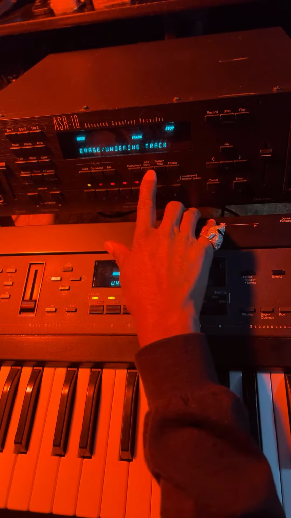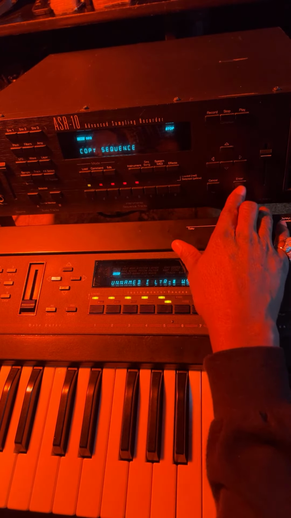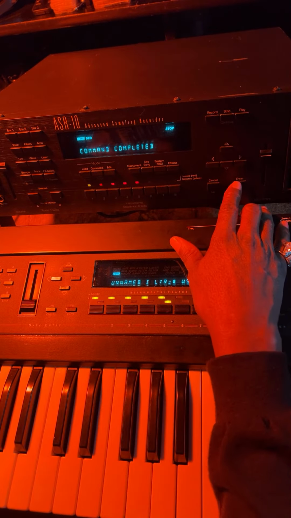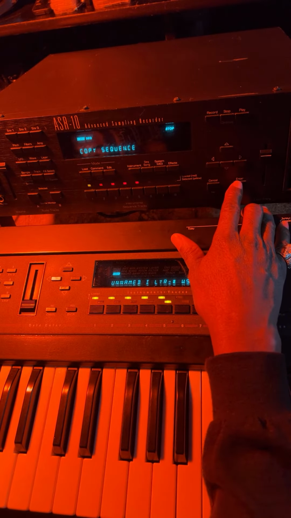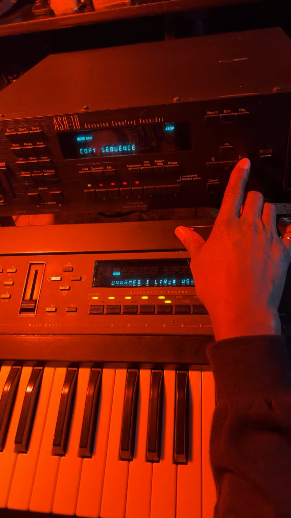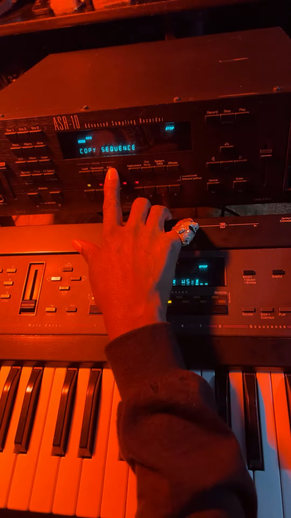So matter of fact, I'm gonna copy this because I hear the song mode. Copy that. Boom, boom. Right. All right, we there right there. Did I already copy it? Shit, I don't even remember if I copied it. Yeah, I copied it right there.